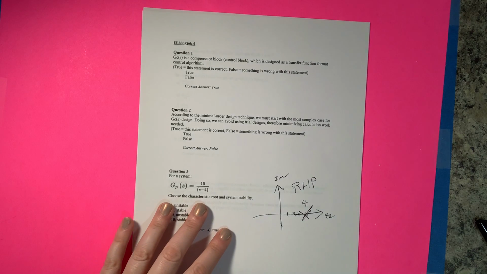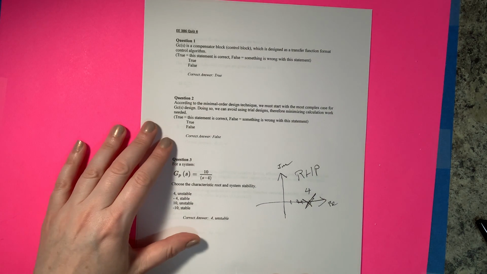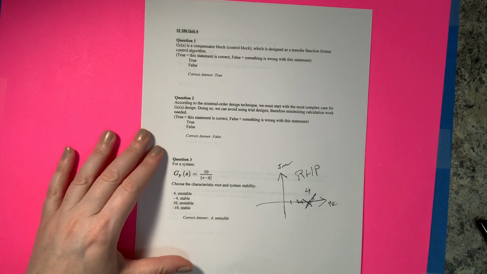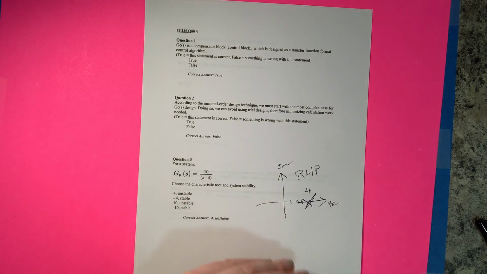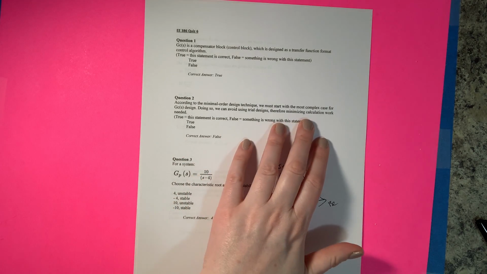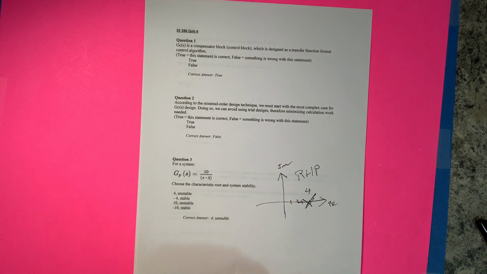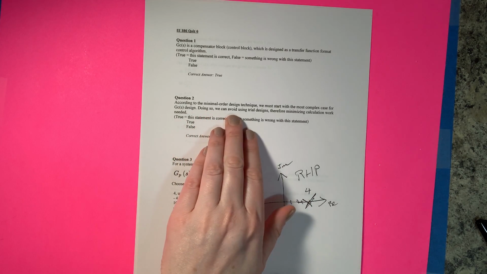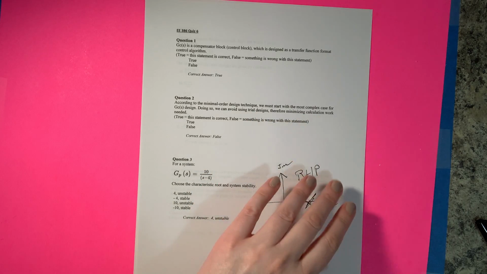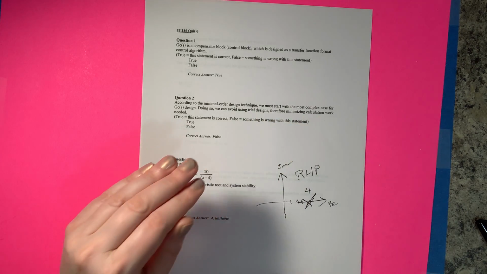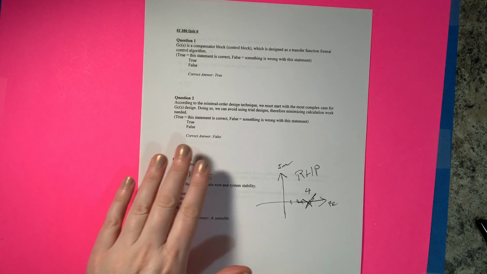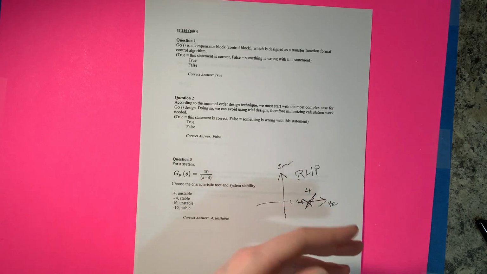Question number 2 was also true-false, and this one reads, according to the minimal order design technique, which is what we're following, we must start with the most complex case for G sub C design. So right immediately that should sound wrong to you. Doing so, we can avoid trial designs and therefore minimize calculation work needed. So that's opposite of what we're doing. We are starting with the simplest design first and working our way up from there.